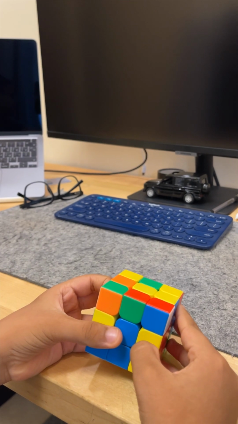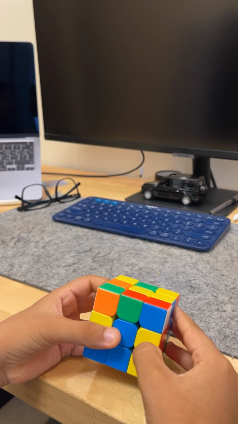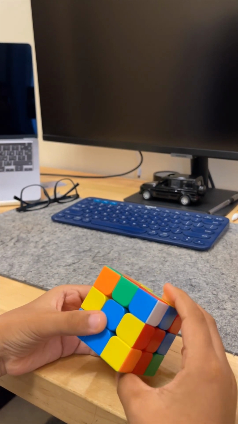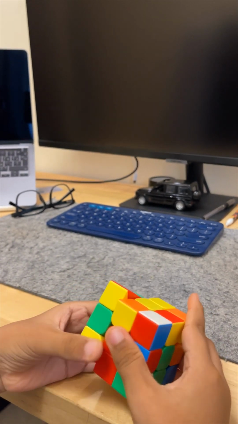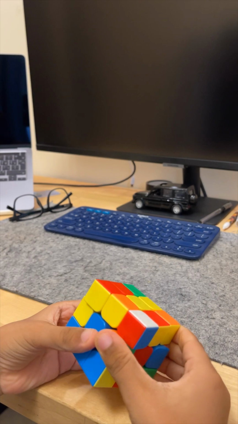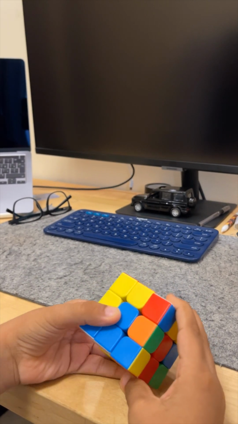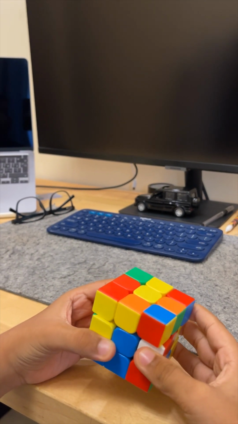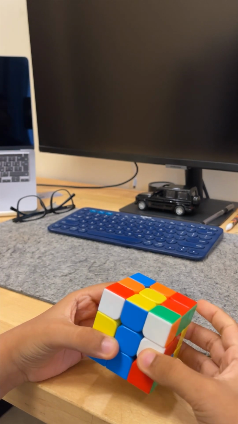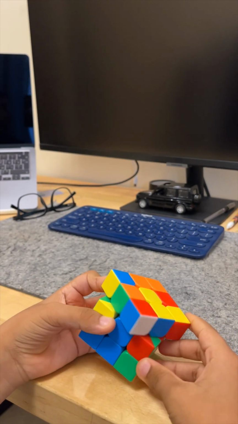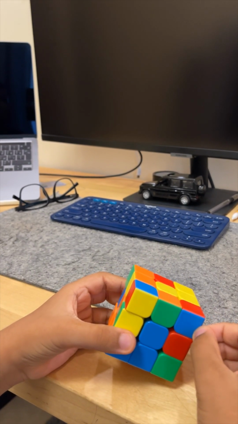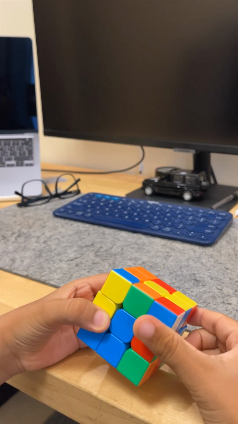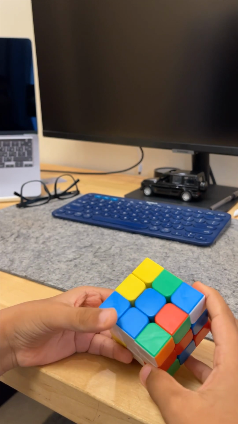Okay, so can you show me an example for right now? I can see a blue center and the blue has been aligned to the top right. So let's say the white is on top. To do it, you're just going to do R, U, R prime, and then it's going to be down. If the white corner is on the right side, you're going to do the same move but for the right side.